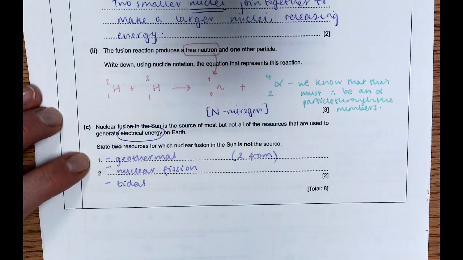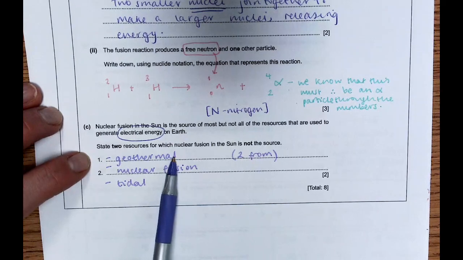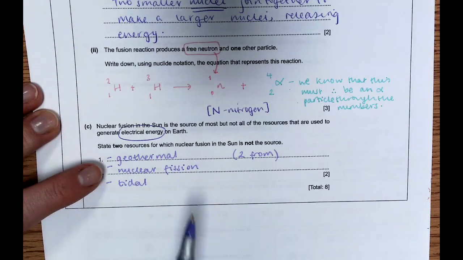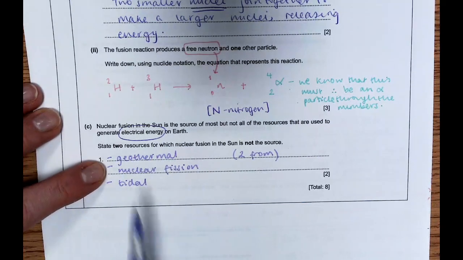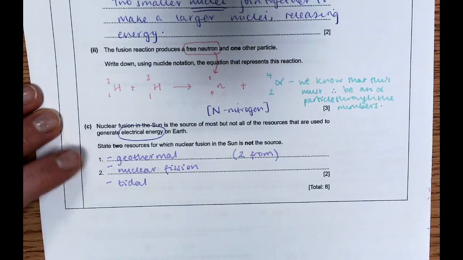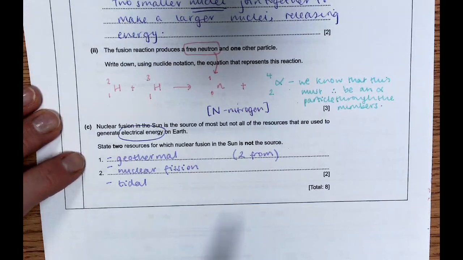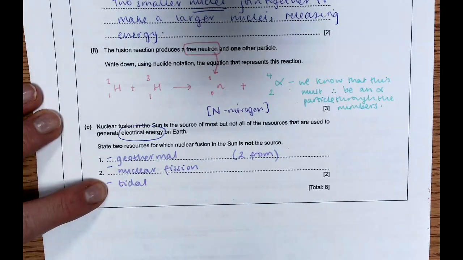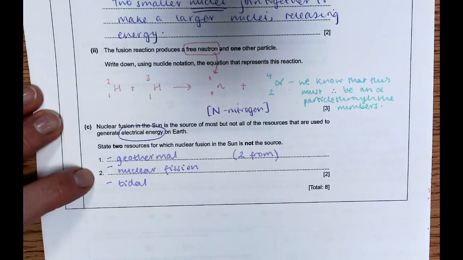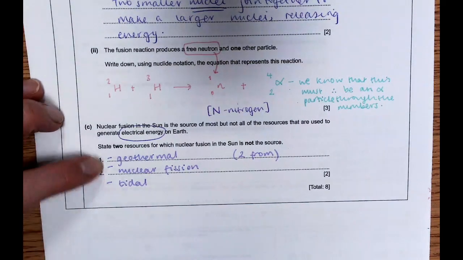So this is going back to year 10. We remember, hopefully, that geothermal is heat stored underground. That's got nothing to do with the Sun. Nuclear fission is where we've got uranium being bombarded with neutrons and splitting up. Nothing to do with the Sun. And tidal energy is to do with the Moon and its gravitational pull. So these three were options that you could have chosen from.